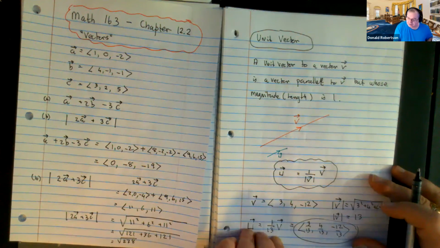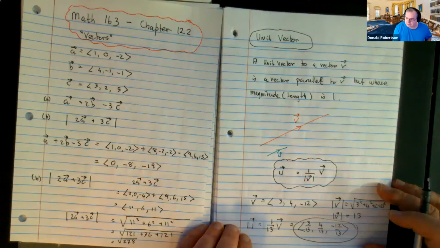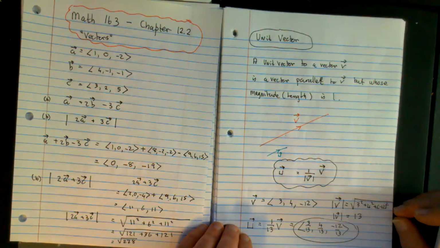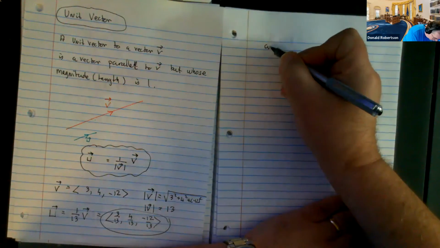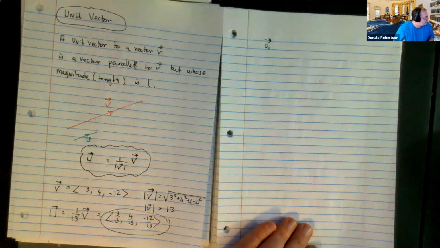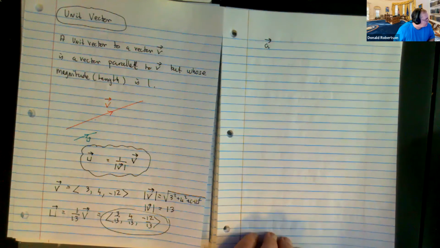Are we cool with unit vectors? Do you want to see another example, or is that pretty much a plug and chug? Can we see another example? Sure. So let's change the letters. Let's do A. It's better if I use homework questions because they tend to be nicer numbers. If I just pick numbers off the top of my head, you end up with the square root of 4007 or something weird. I'd rather not deal with numbers that big if I can avoid it.